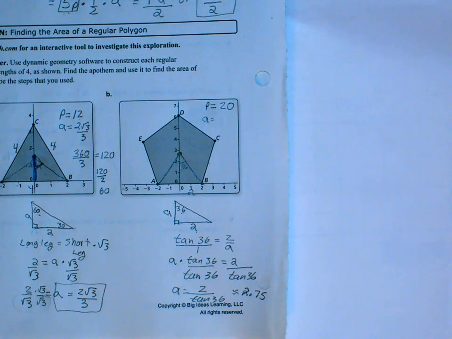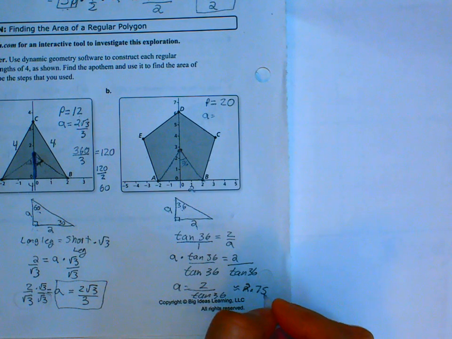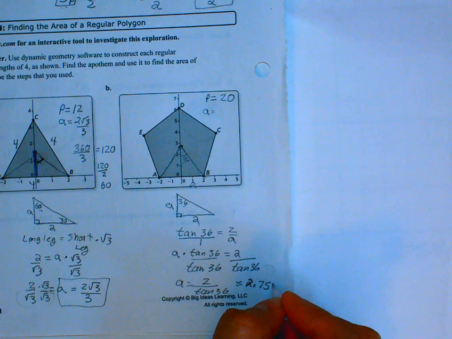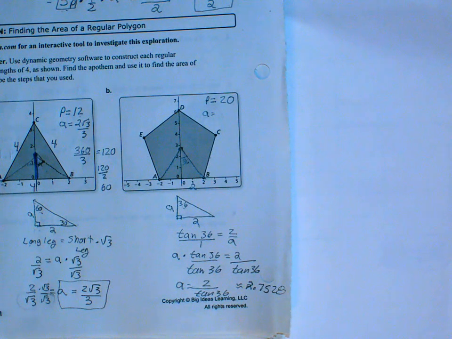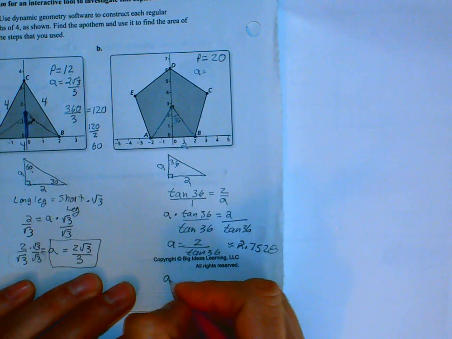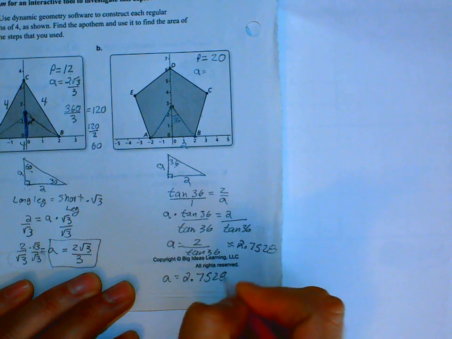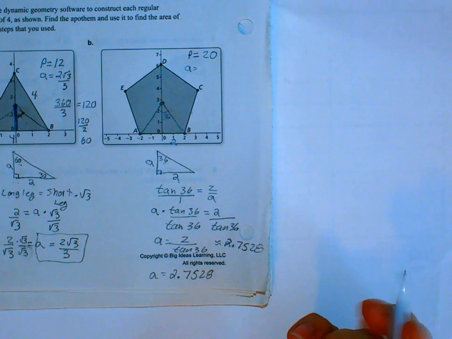Now, because I am using a trigonometric ratio, I'm going to use 4 decimal places. 2.75 and then 2.8. That's what my calculator's telling me. So now I know the apothem, and sorry I don't have that much space. The apothem is 2.7528.